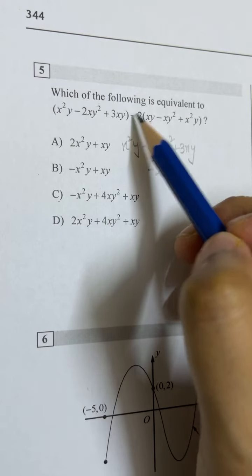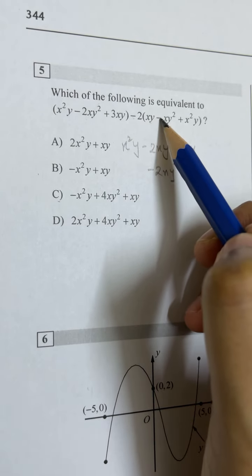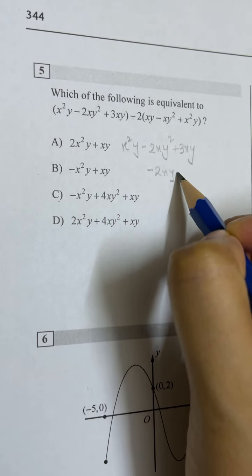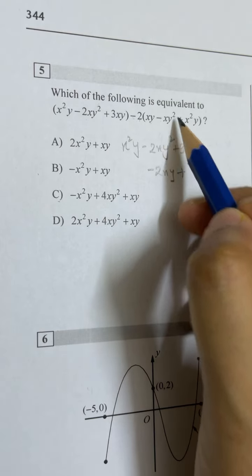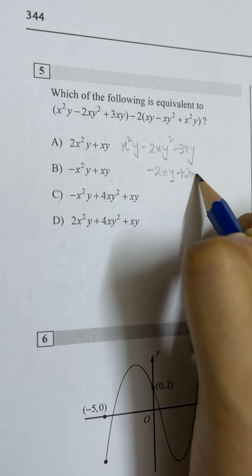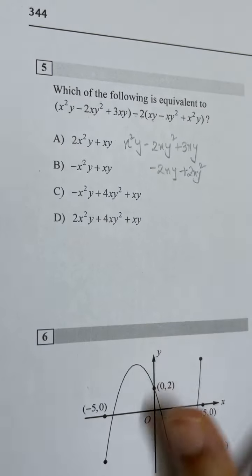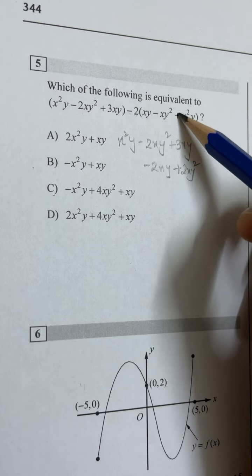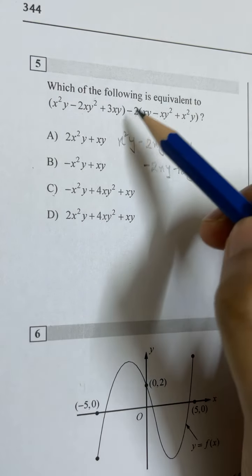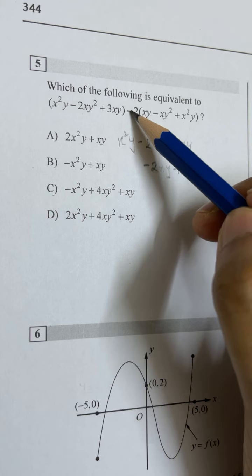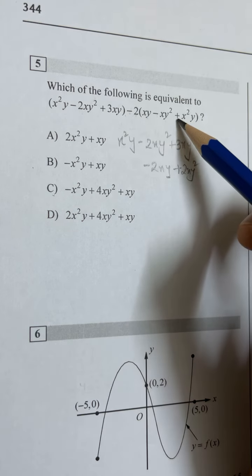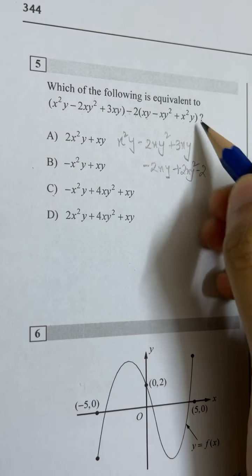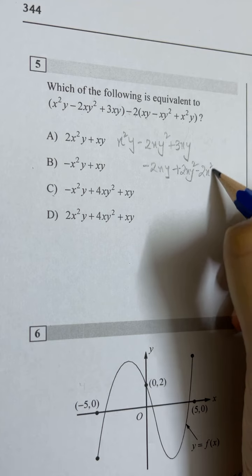All you have to do is multiply the signs together. Minus into minus gives you plus. So we are going to write that down: plus 2 multiplied by xy squared, so 2xy squared. Then the third part, again you multiply 2 with this, and adding the plus sign is wrong. You have to multiply with this negative sign as well. Negative and positive makes negative, and you have a 2 multiplied with x squared y.